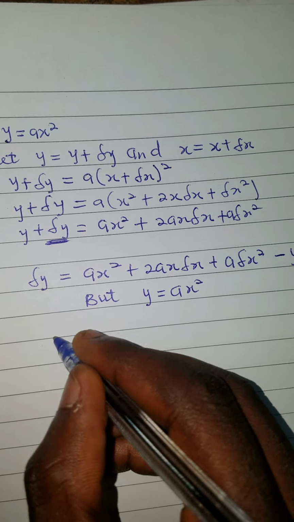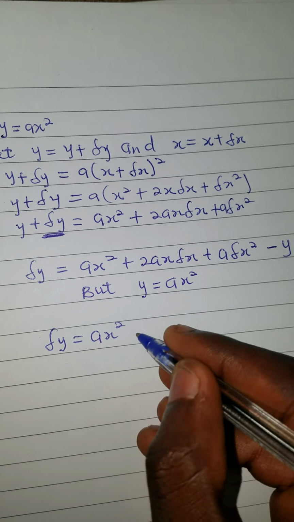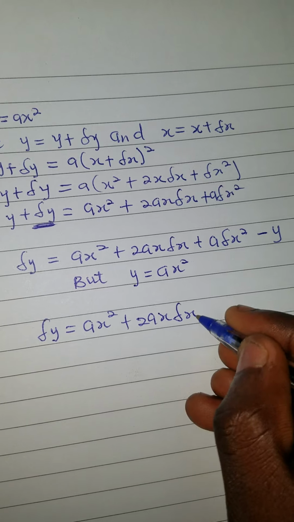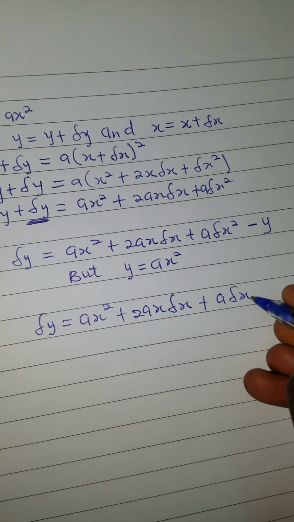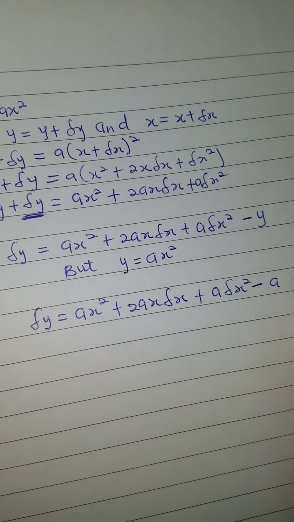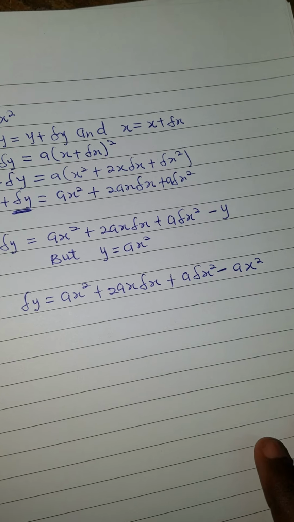So you now have dy is equal to ax squared plus 2ax dx, that is change of x, plus a change of x squared minus our y, which is now ax squared, like this.